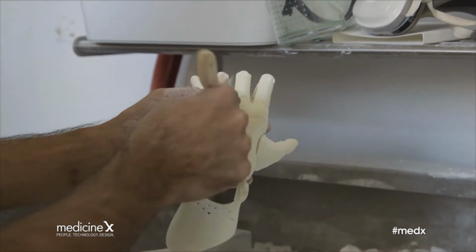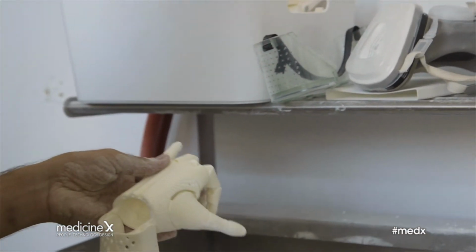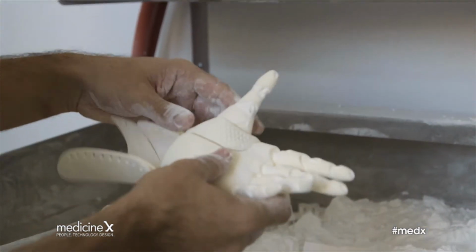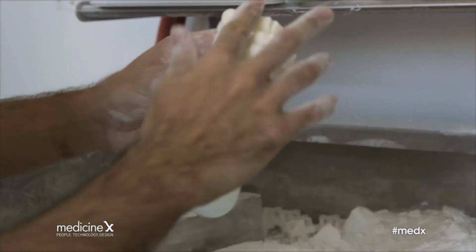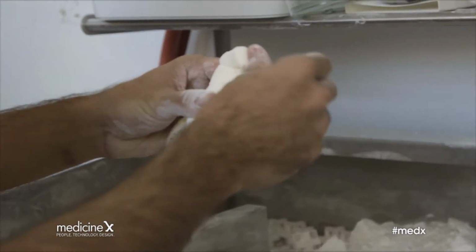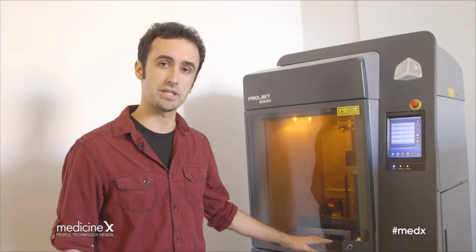As you can see, this was not assembled. This comes out ready to go, and the fingers and thumb all start working right away. It's another fantastic way of creating assemblies. This would normally require at least 16 or 17 different pieces to create this hand. We've brought it down to one object that comes out of the printer in, I think, as little as 5 hours.